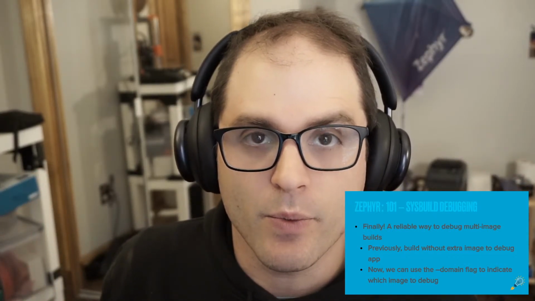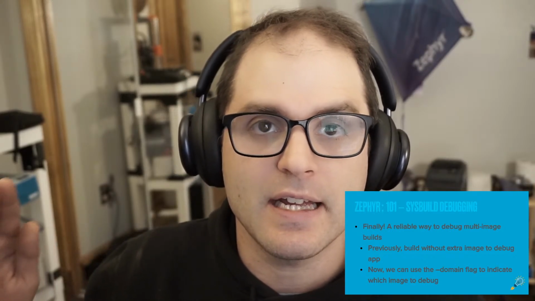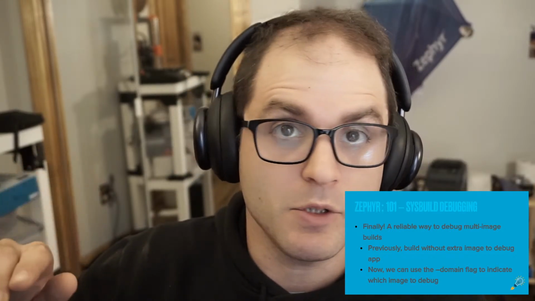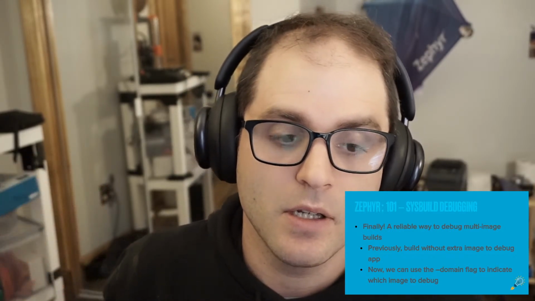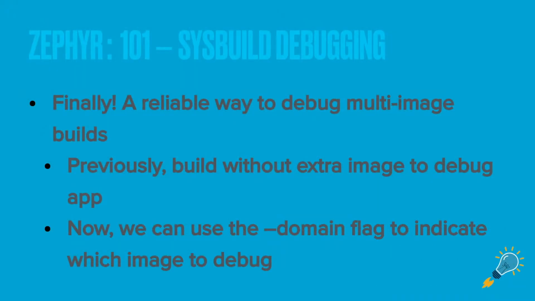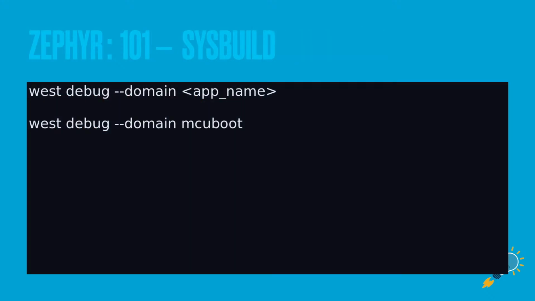Now, with west debug, you can indicate, hey, I want to debug MCUboot, or I want to debug my application. It's a really nice added feature, and that flag is the --domain flag. So here is the invocation: west debug, your app name. In my case, I was using my test app, so that would be --domain test.